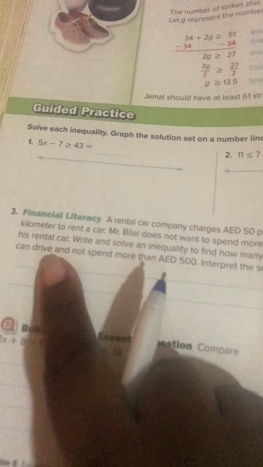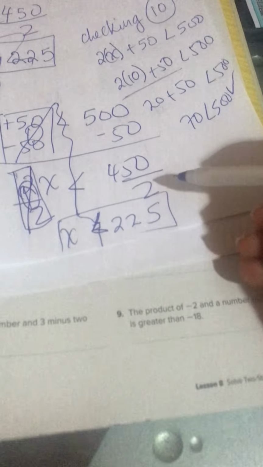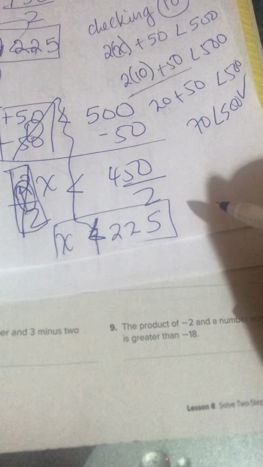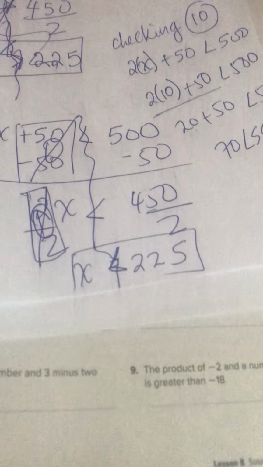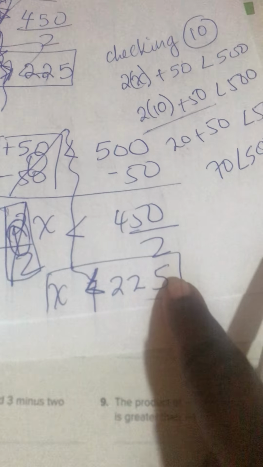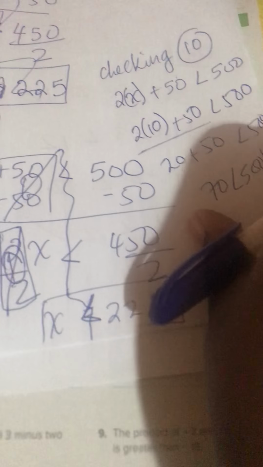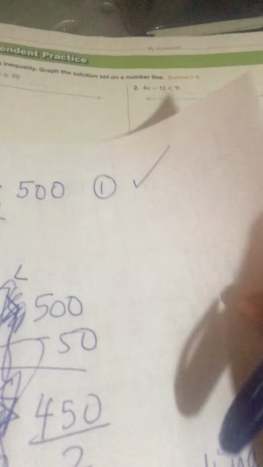Alright, then we come back to see if we finished. Write and solve an inequality. We have done that to find how many kilometers he can drive and not spend more than 500. So we are going to say Mr. Bilal has to drive any kilometer less than 225. So that is your sentence.